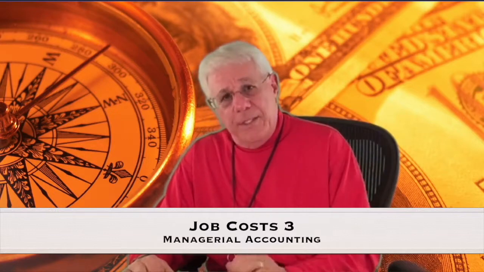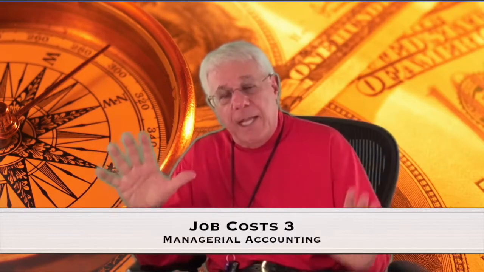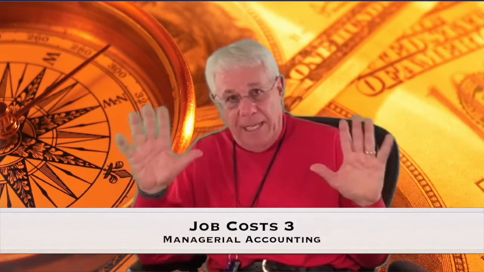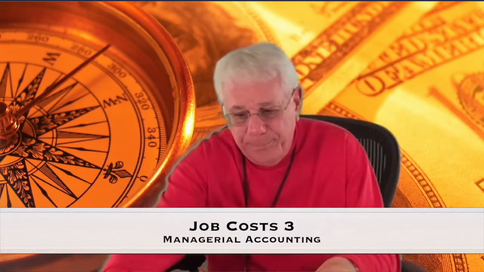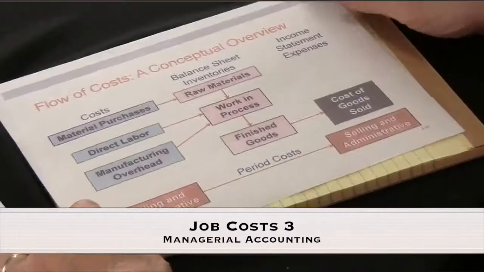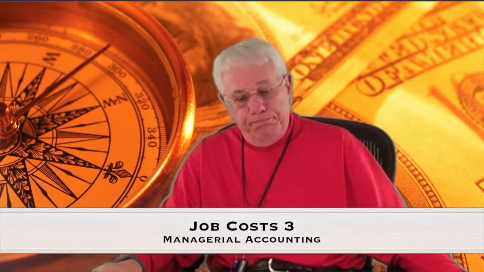But before I do this, I want to show you one other slide to make sure you understand the flow of costs at the 35,000 foot level before we get into this detail. This is a conceptual overview of the flow of costs in a manufacturing environment, and in this particular case, we're going to apply it to a job order costing system.